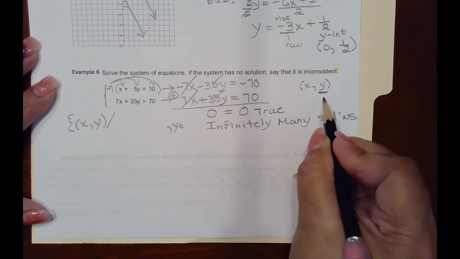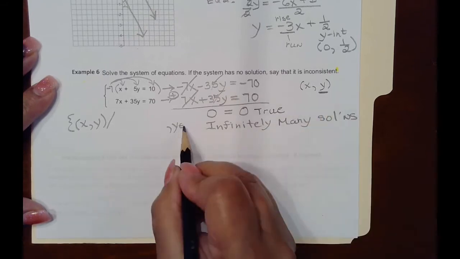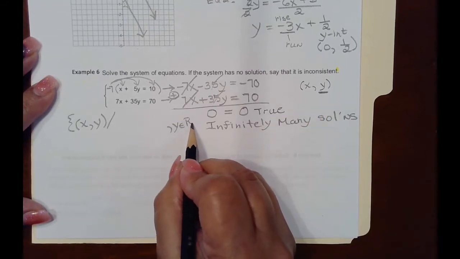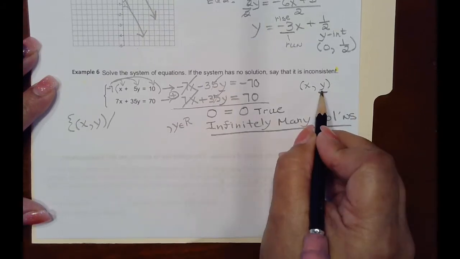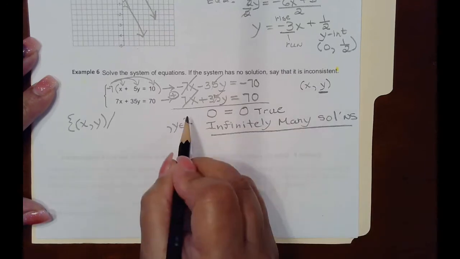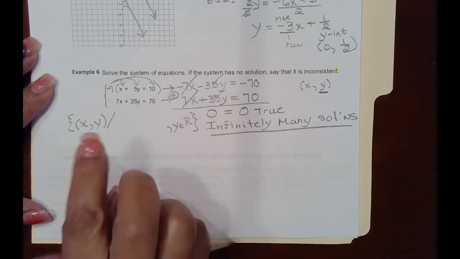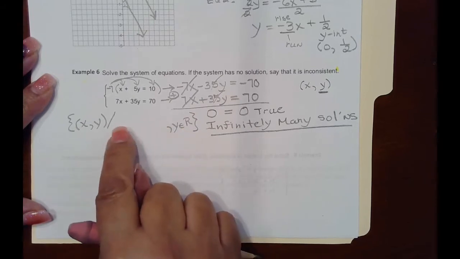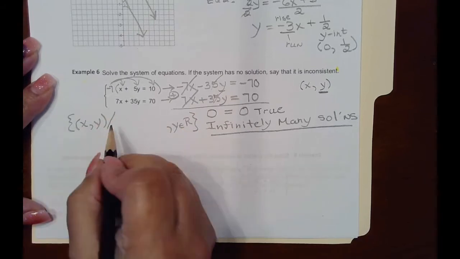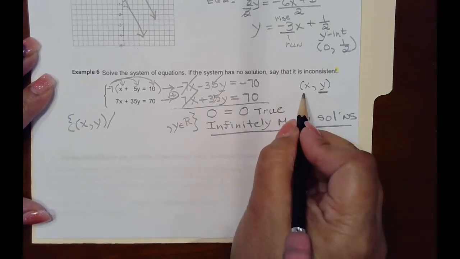If you had an x, a y, and a z, you would talk about z can be any real number because there are infinite solutions. So that last coordinate can be any real number. And then everything else is based on expressions where any real number could be plugged into this expression. So now we need an expression for the other variable.